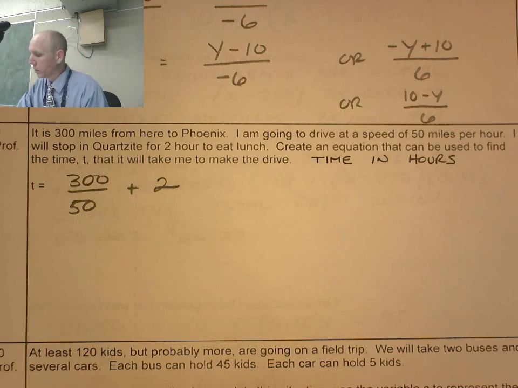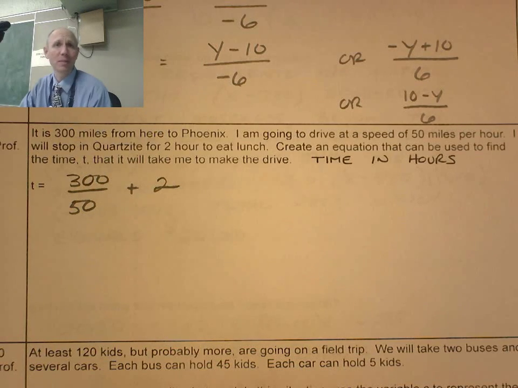It is 300 miles from here to Phoenix. I'm going to drive at a speed of 50 miles per hour. It's very slow. Let's assume that I'm towing something very heavy with a very, very small car, because that's all I drive. 50 miles per hour. I will stop in Quartzsite for 2 hours to eat lunch.